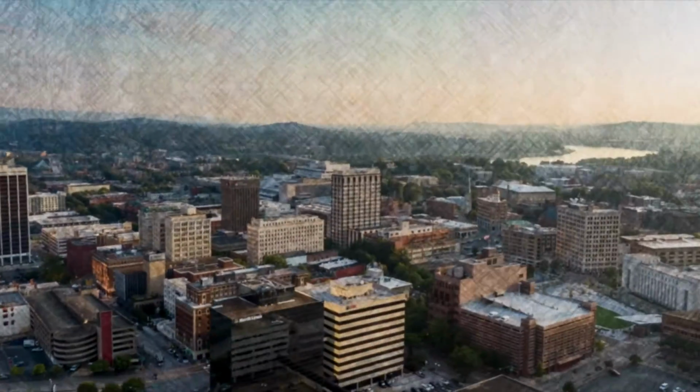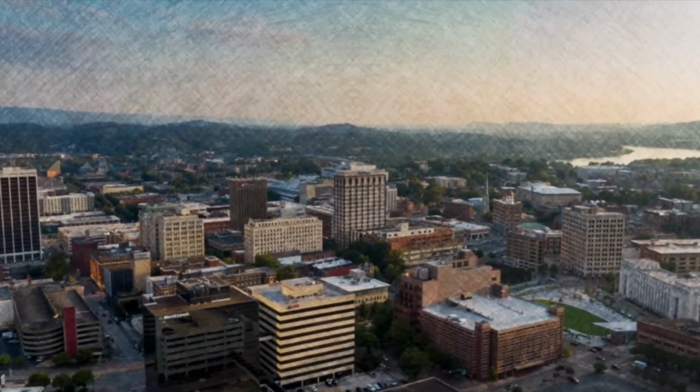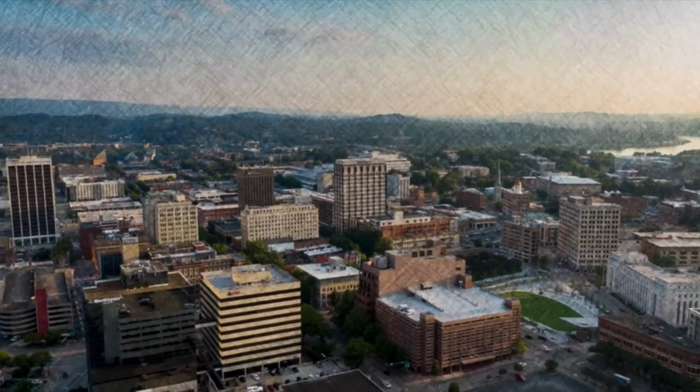Today we'll be learning how to complete this easy distortion drone effect in Final Cut Pro X.